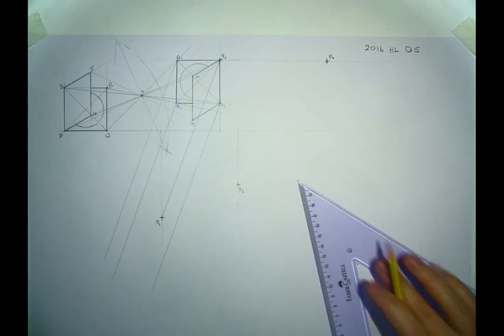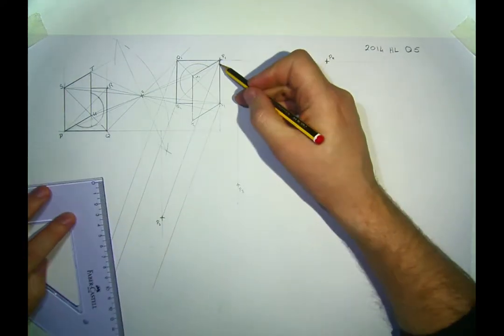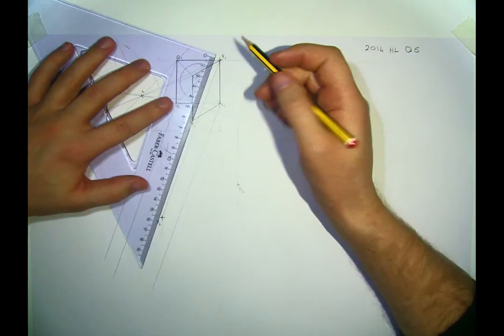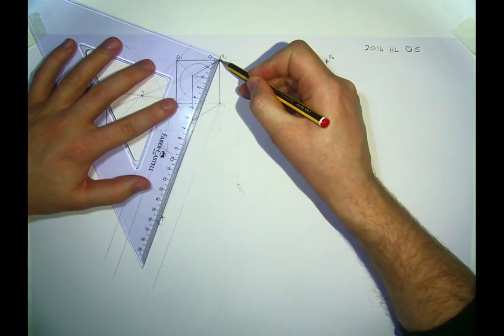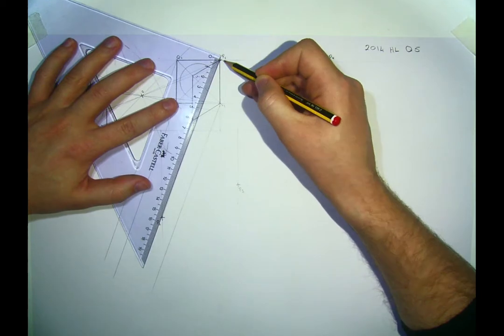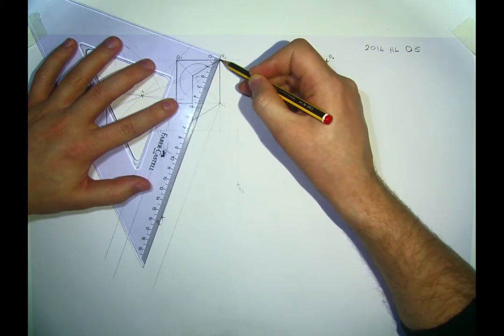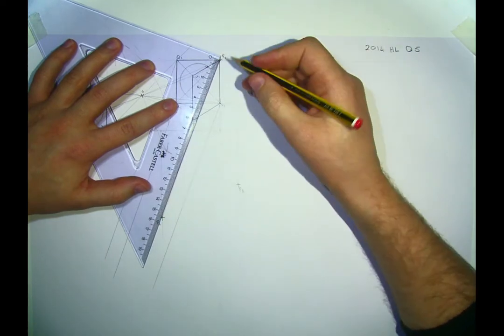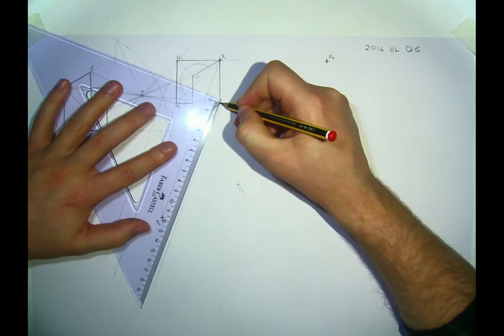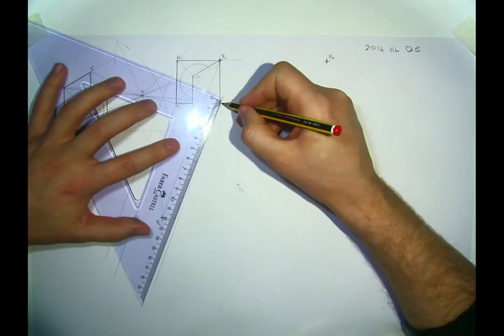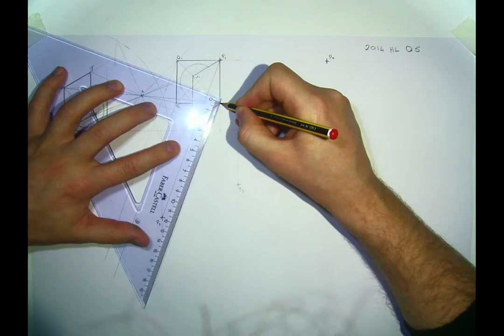So again, all points move the same direction, so they're all coming down parallel to each other, and they also move the same distance. So we need to measure the distance from P to P1. If you have a compass, you can do it that way. I don't think mine will stretch that far. So from here down to this, and measure the distance. So we're going to mark the same distance each time. So again, accuracy is important here.